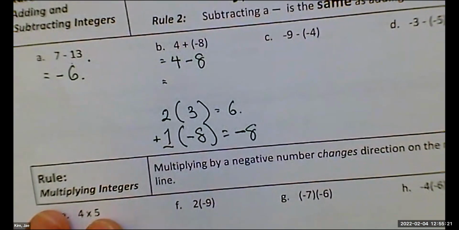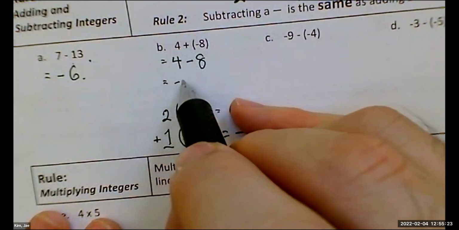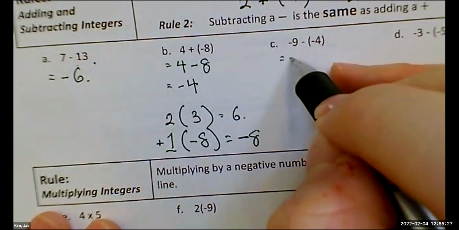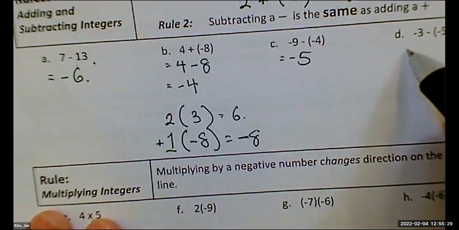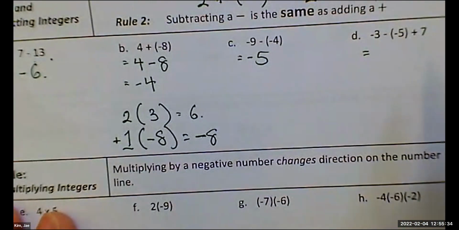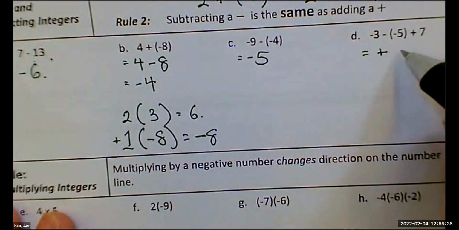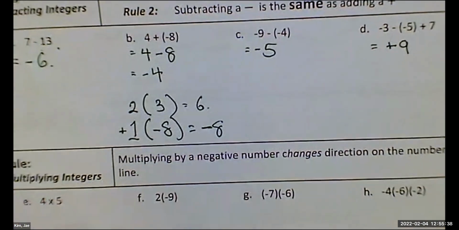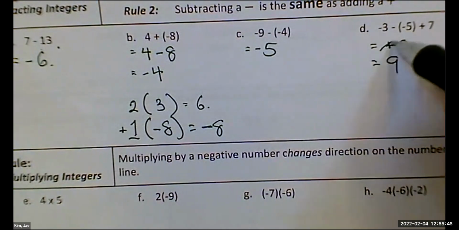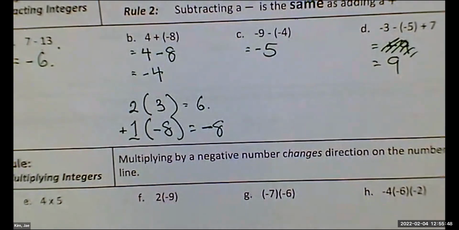First one, -6. Next, -4. Third one, -5. And the fourth, -3 plus 5 plus 7 is a +9. Yes, Zoe. Should we put the positive sign? You do not have to. This is okay. I just want to emphasize that it is in fact positive.